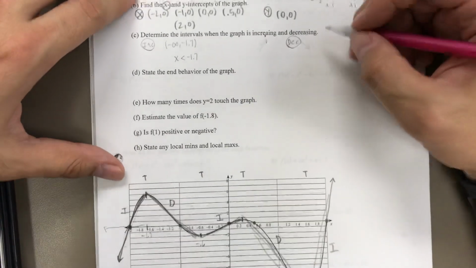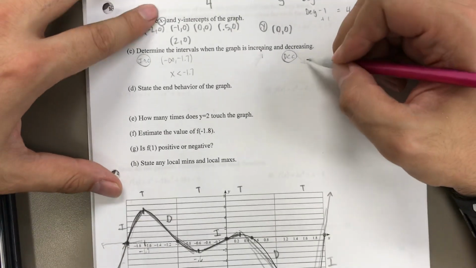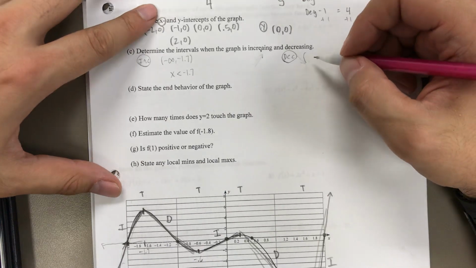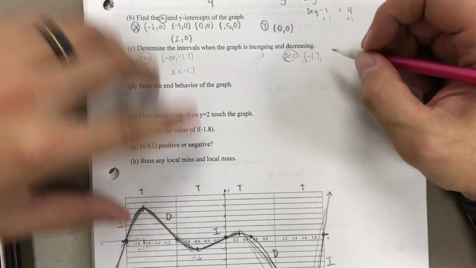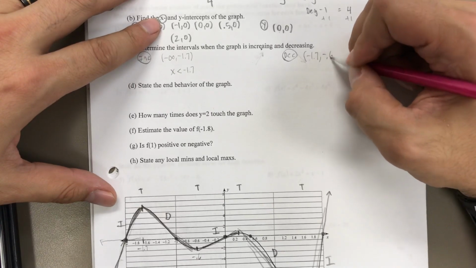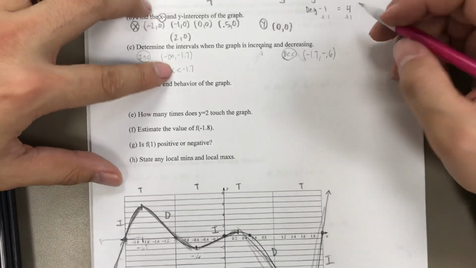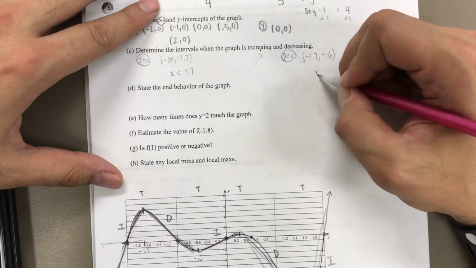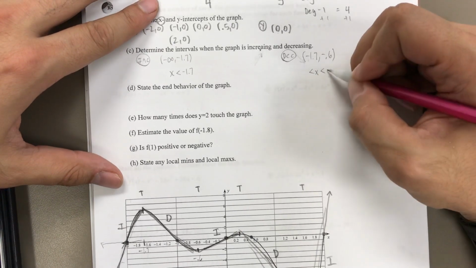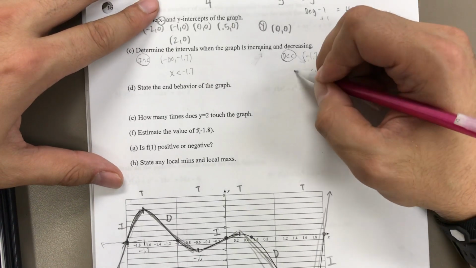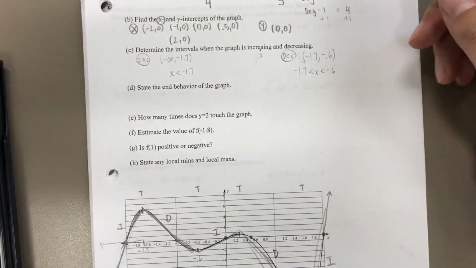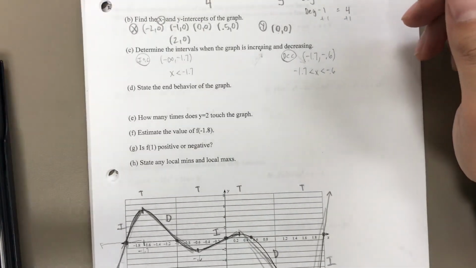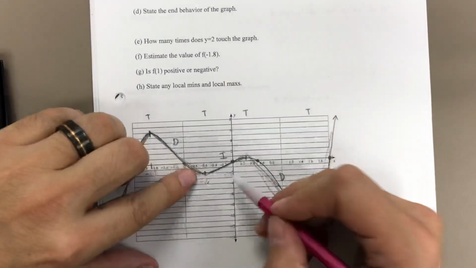So if I wanted to write this up in interval notation, it would look like this. So on the left-hand side, which would be the lower number, it's going to be negative 1.7. And then on the right-hand side, which would be the higher number, that would be negative 0.6. If I write these out as an inequality, it just means that my x values are between negative 0.6 and also negative 1.7. So you can write them out either way, and I'm sure that you get points on your quiz. So after that, we're increasing again.